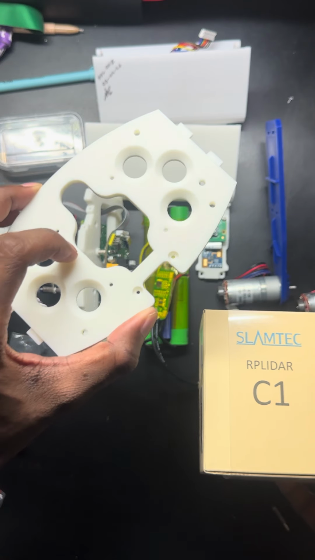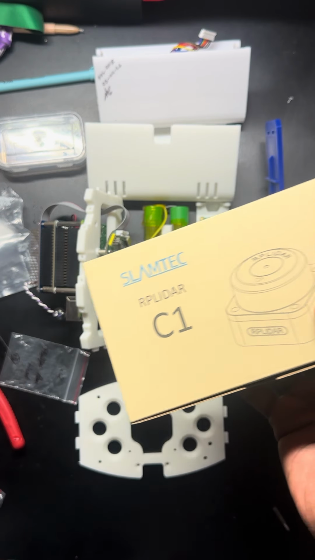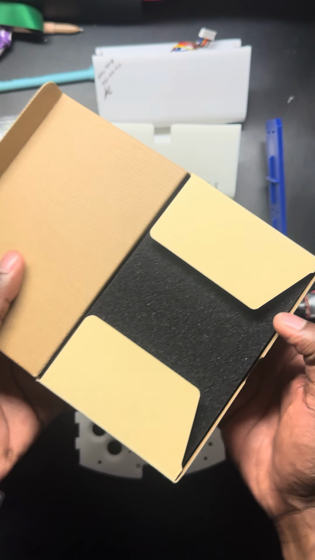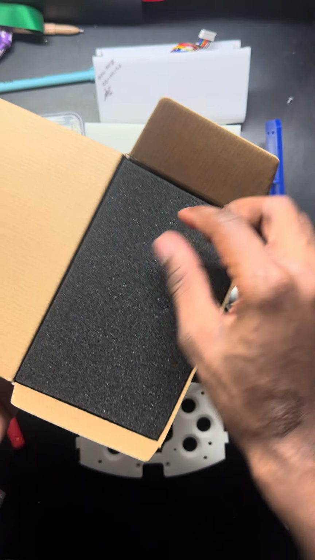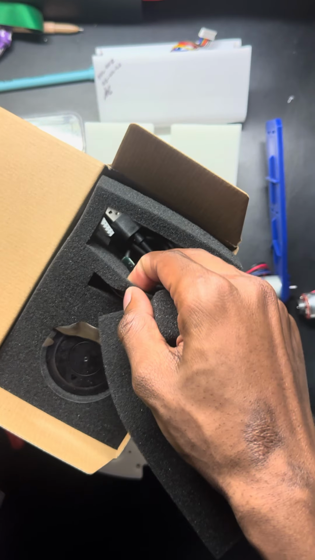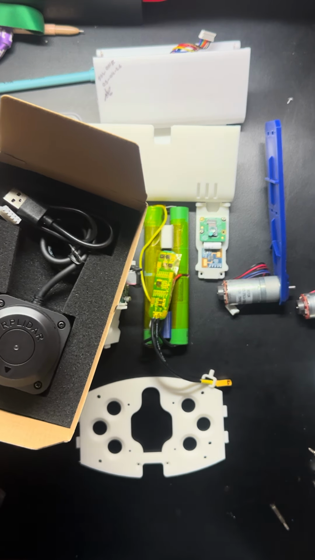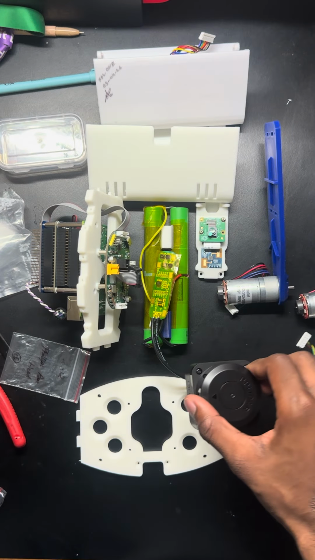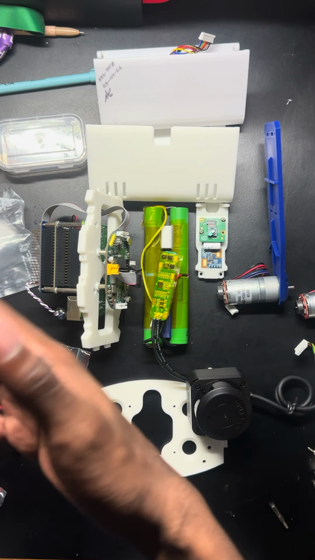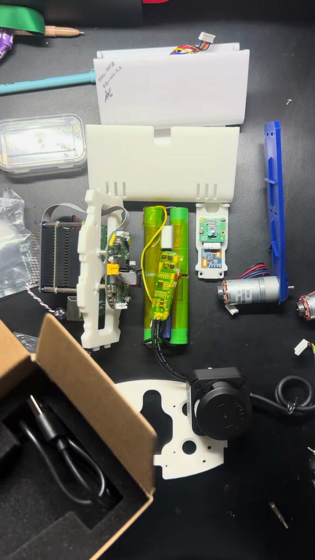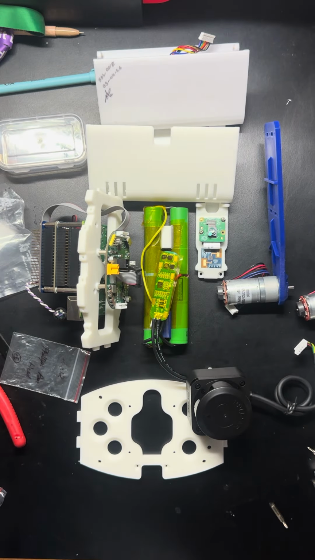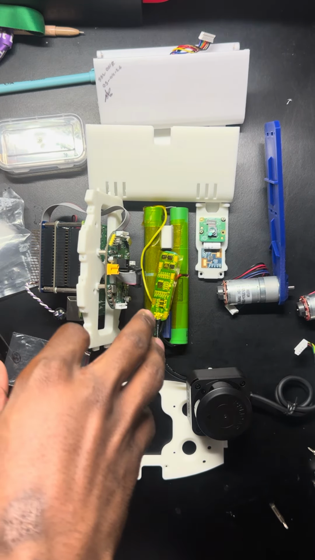This is the new plate to accommodate the LiDAR. I'll just open the LiDAR here, keep this outside with all these guys. Nice packaging though, I appreciate the packaging.